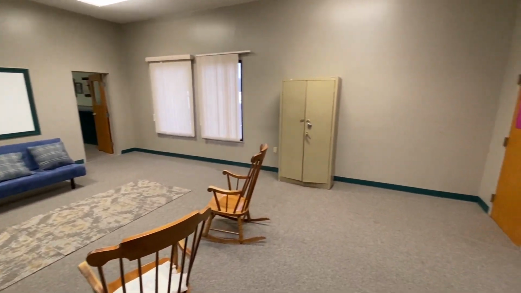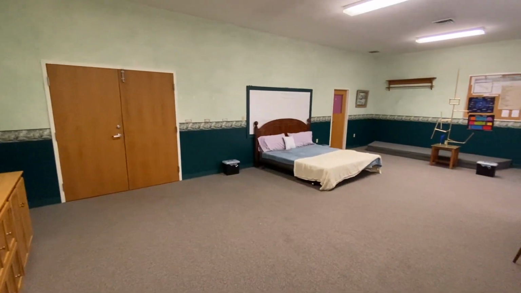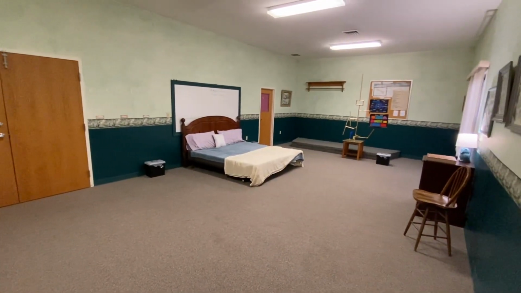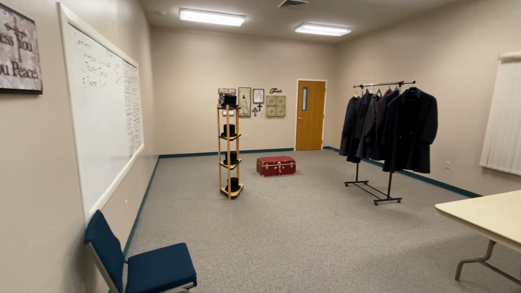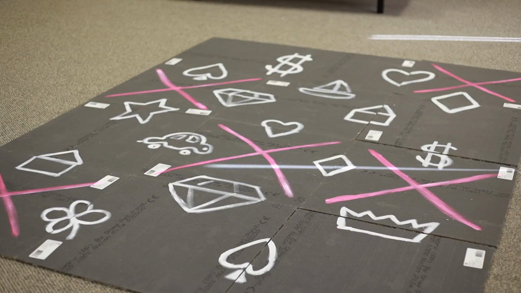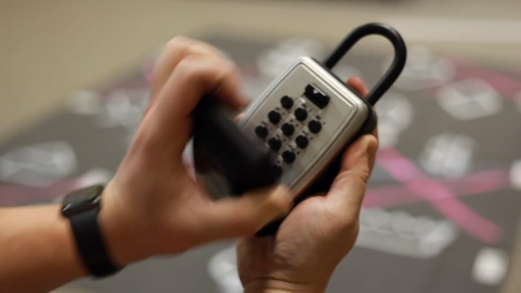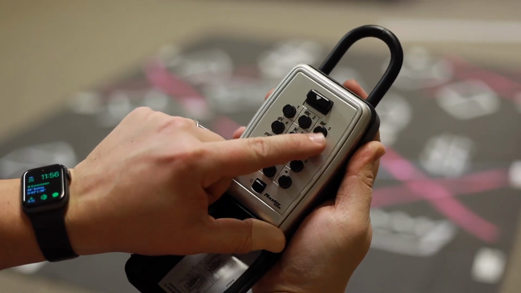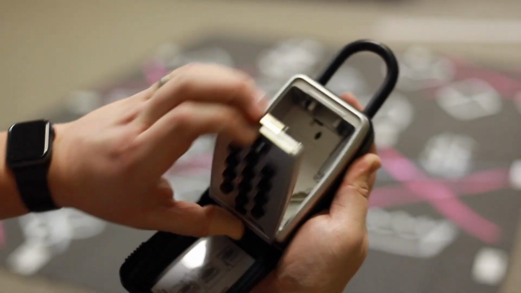Now, at our church, what we do is we like to make it a competition. Whoever can get through the room in the fastest amount of time gets a free dinner with me, the youth minister. We also like to have adults come in and play test the room, make sure it's totally ready for all the students. And there's a big reason why you want to have adults play test it.